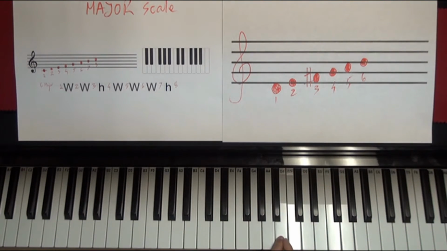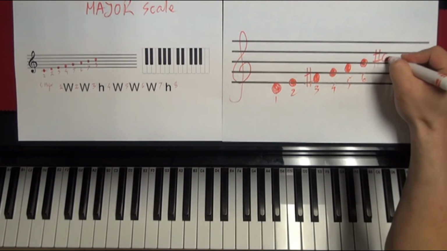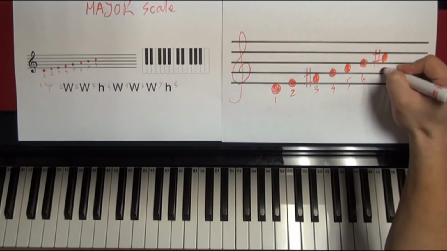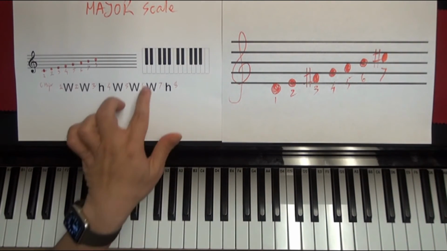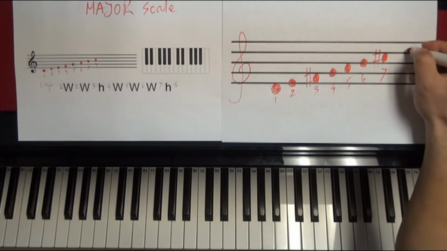So 6 is B. Now you get the 7th note is C. C is a half step, so that doesn't work. You have to go to C sharp. Okay? So that's number 7. From 7 to 8, to D, that's a half step. That's perfect. So to D.